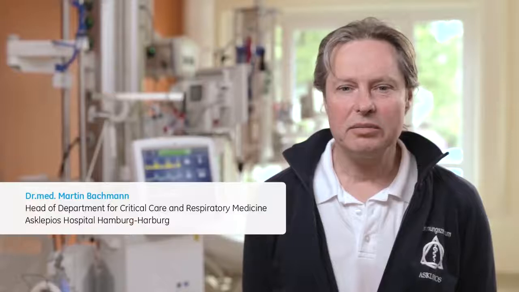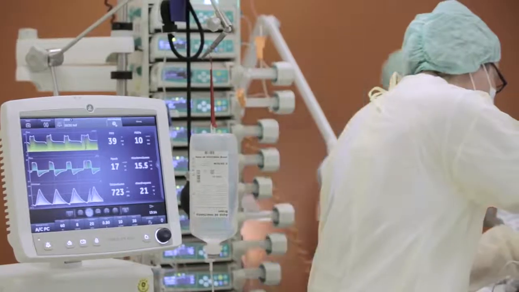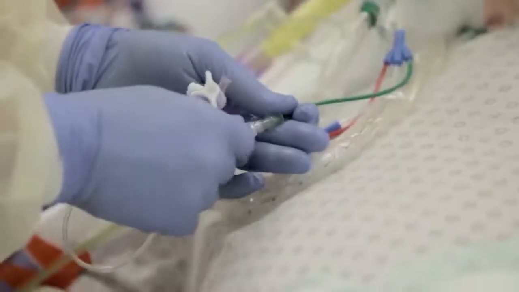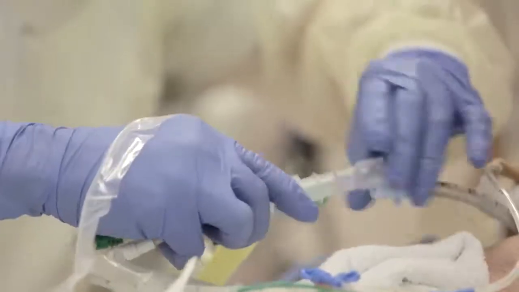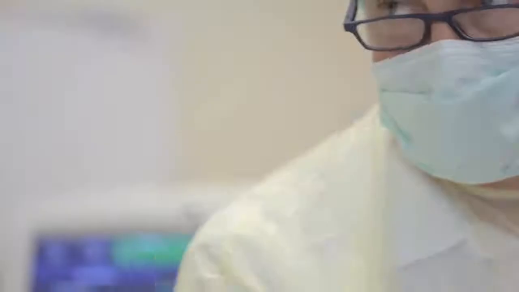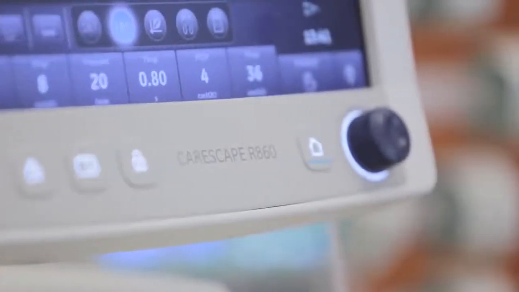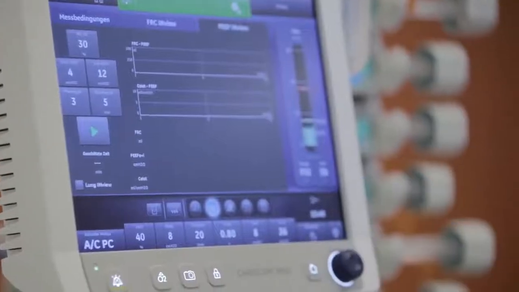The FRC measurement, and especially in combination with the transpulmonary pressure measurement, is for us one of the most important features. We need to find an optimal lung protection therapy for the patients, and especially we found out that this leads us to a very individual therapy, because we realize that the measurements are individually very different.